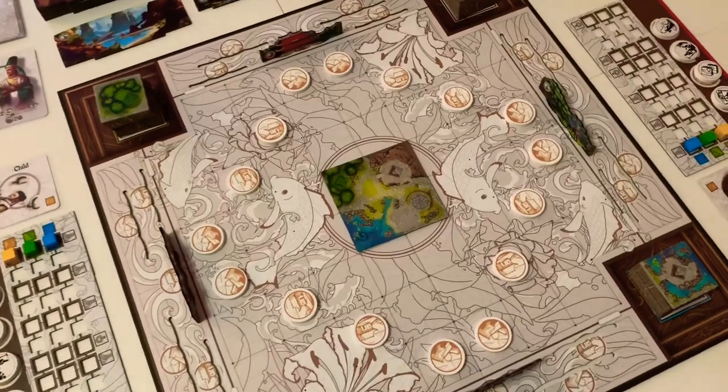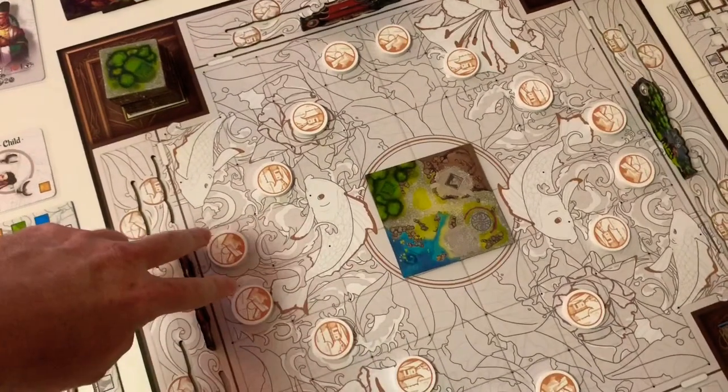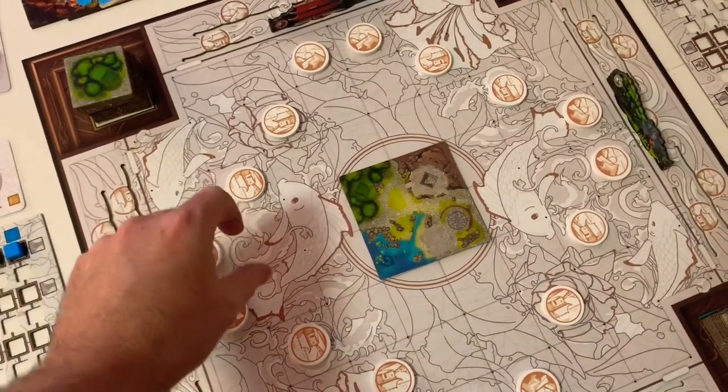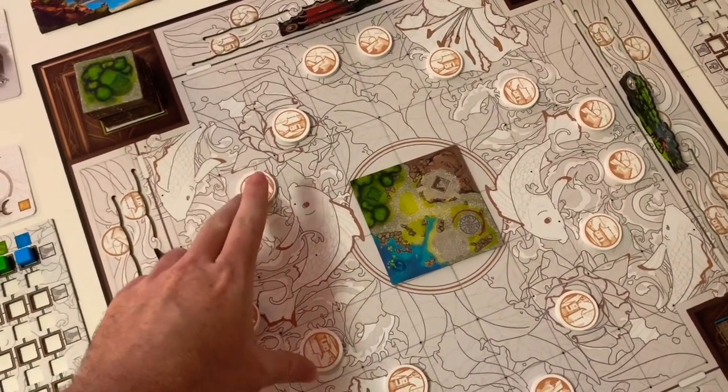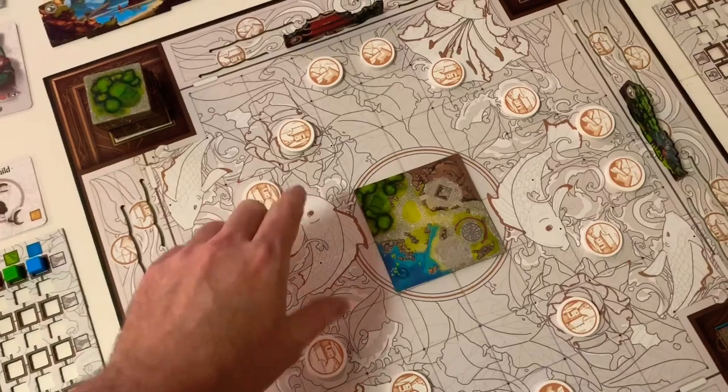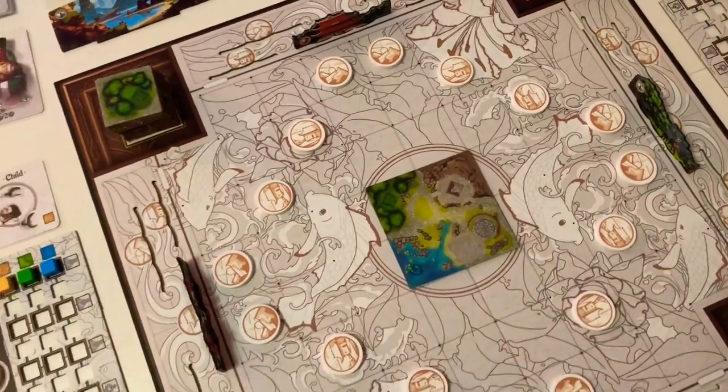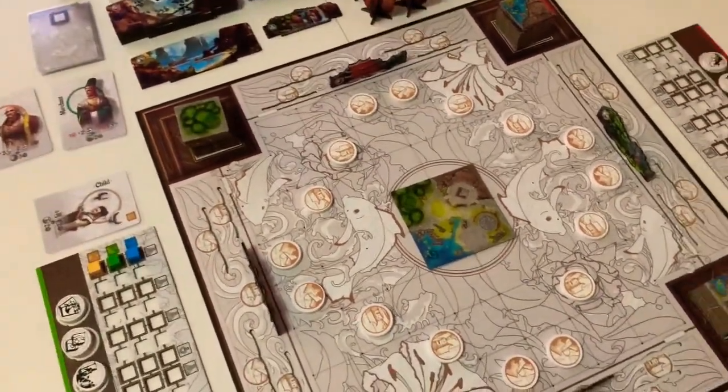If you're playing a 2-player game, these 2 tiles will be in here, but you'll swap. So the small landscape tiles will be in the center and the large landscape tiles will be on the outside, and it will be a smaller circle of landscape tokens.